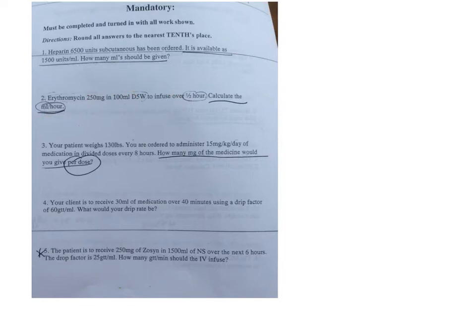So I'm going to walk you guys through number 3 because that one was kind of a tricky one. The question is asking me how many milligrams would I give per dose. Now, based on what's told to me in the problem, I have a medication that is administered at 15 milligrams per kilogram per day, meaning that any person who takes this particular medication would take 15 milligrams per day, or I'm sorry, for every kilogram that they weigh. So if, for instance, they weighed 1 kilogram, then they would take 15 milligrams per day.